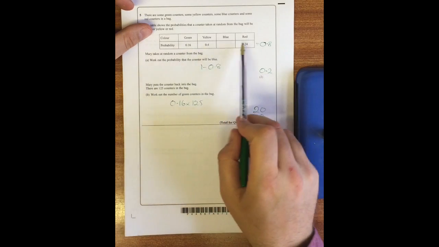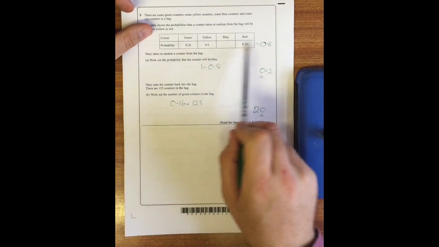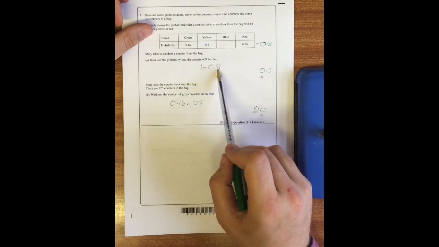Question 5. There are some green, yellow, blue and red counters in a bag. The table shows the probabilities of each one. Work out the probability that the counter will be blue. Well, the total probability adds up to a whole 1. So if we add these up, we get 0.8. Take that away from a whole 1, we get 0.2 for the blue.